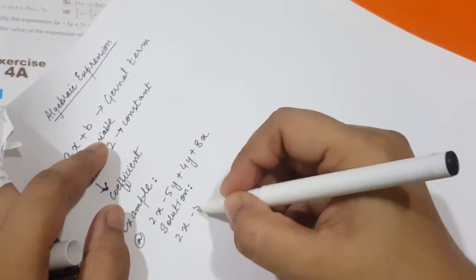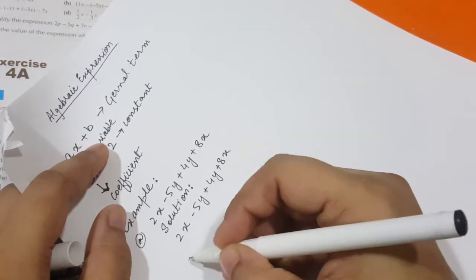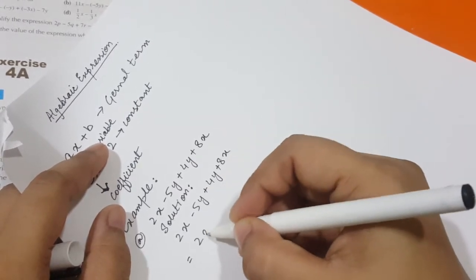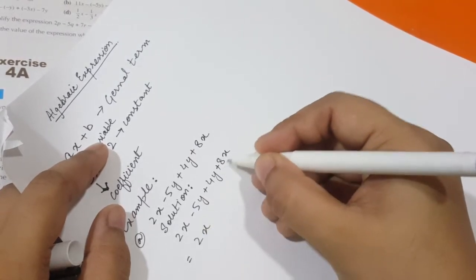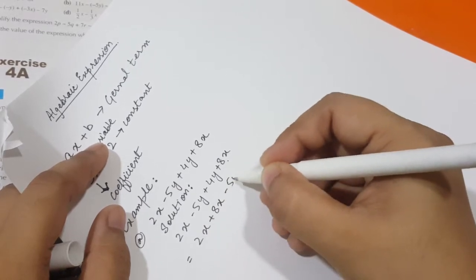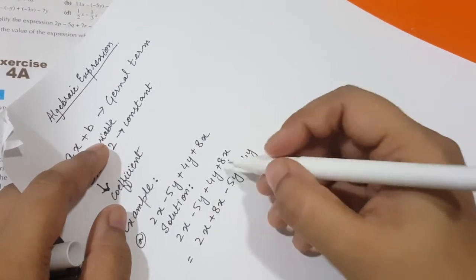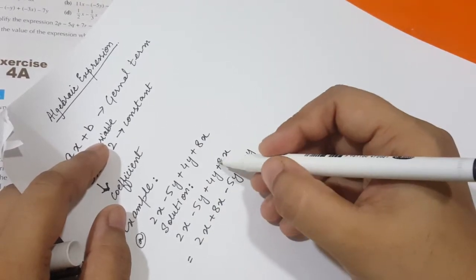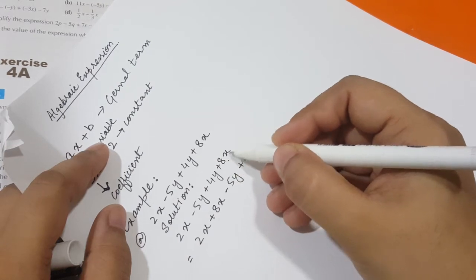Rewrite the question. Now I'm going to place my x at one side. This is 2x, this is plus 8x, this is minus 5y, and this is plus 4y. Remember one thing, this is very important: the signs are always placed at the left side of the coefficient or the variable.